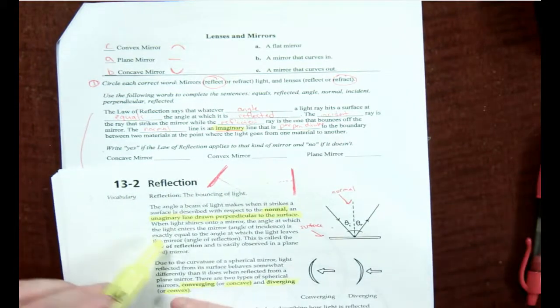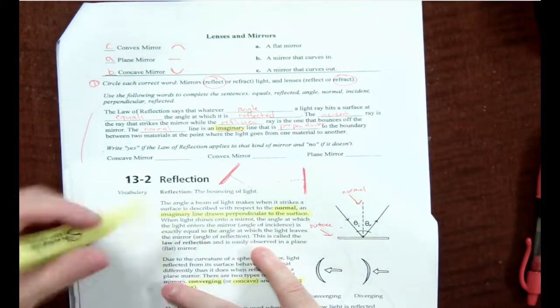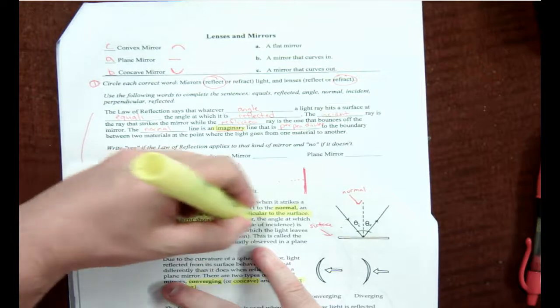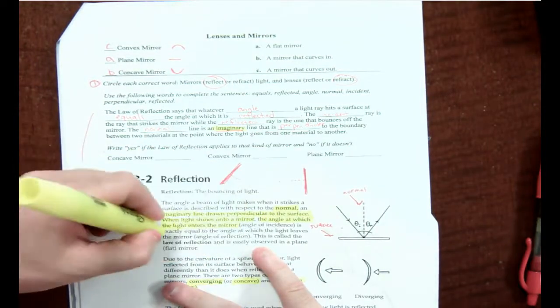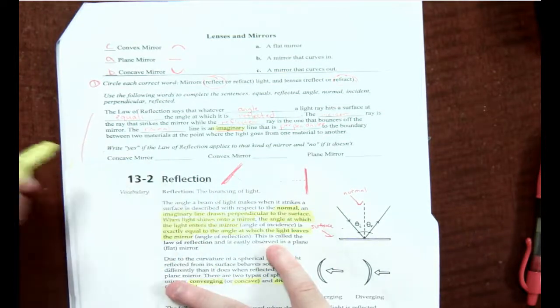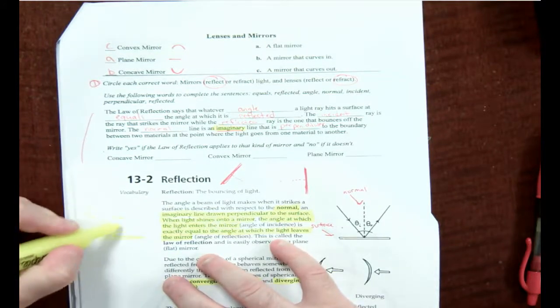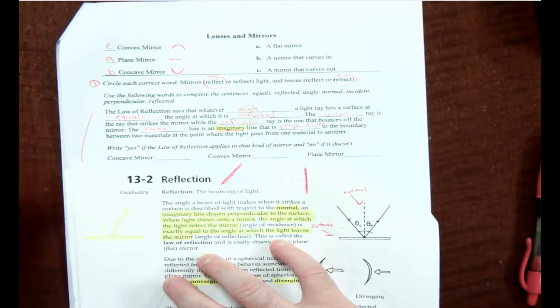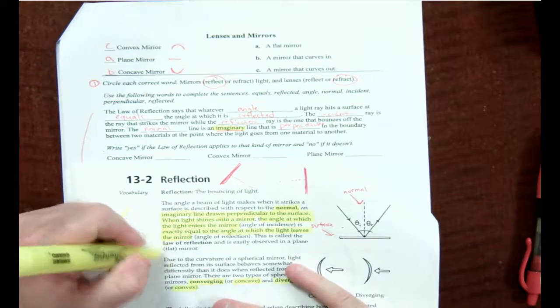So what we just said with the law of reflection is when light shines onto a mirror, the angle at which the light enters the mirror is exactly equal to the angle at which the light leaves the mirror. That's the law of reflection. So the angle at which the light comes in, if this is our boundary line, is going to be exactly equal to the angle at which it leaves. Easy, right? Now, let's bounce back down here.